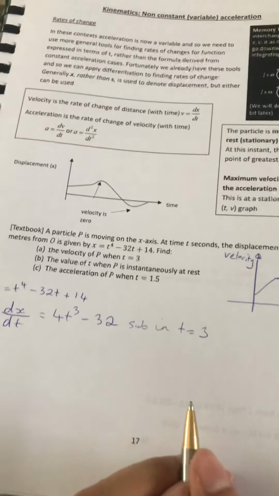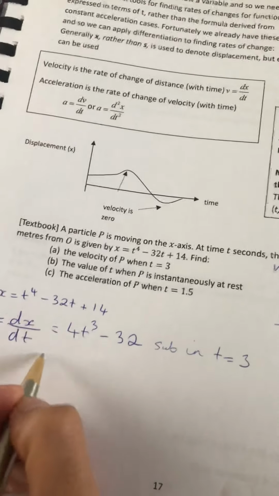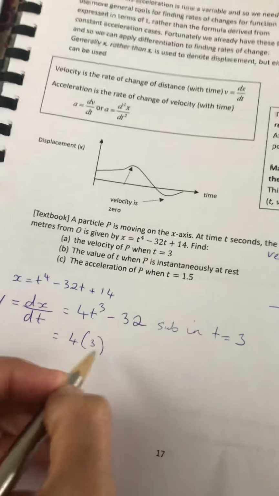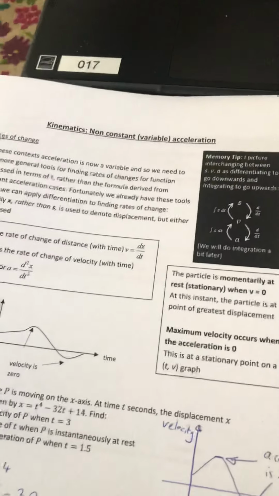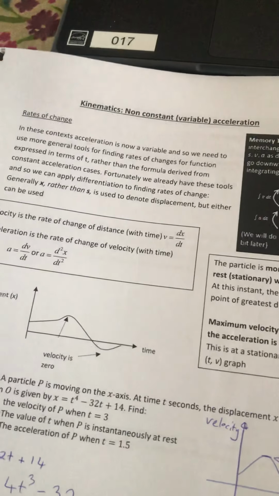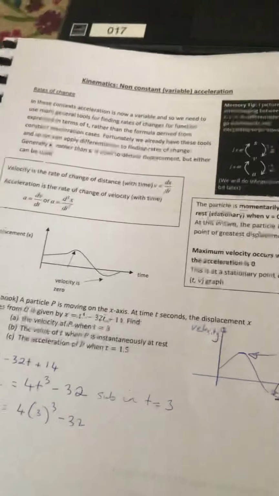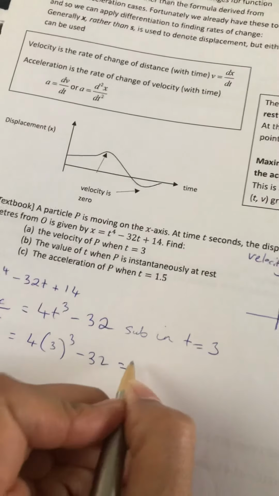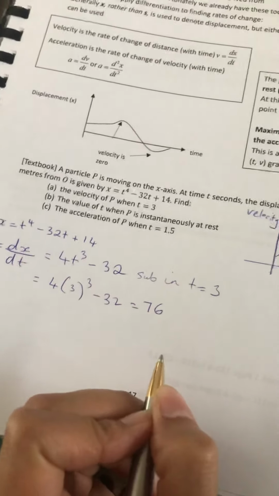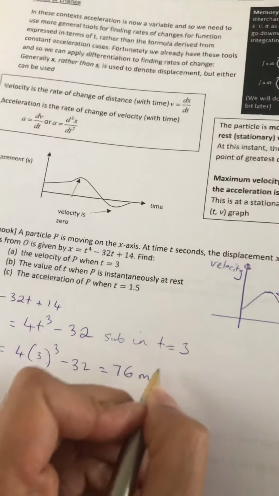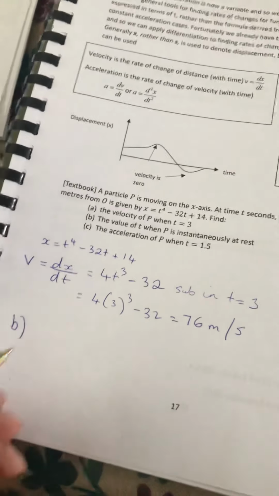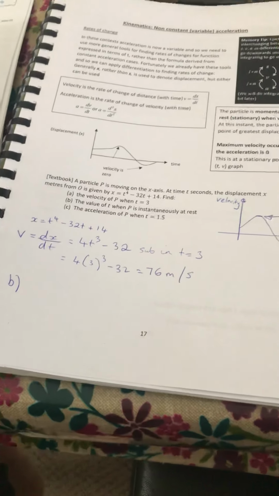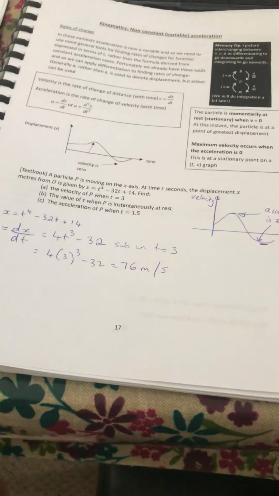And if you sub that in, I do have it already here, but you could work it out, type it into your calculator. I'm just going to look up the answer to save me a little bit of time. And I have got that is equal to 76. So the velocity would be 76, and I think this is meters per second, so I'll put the units in meters per second.